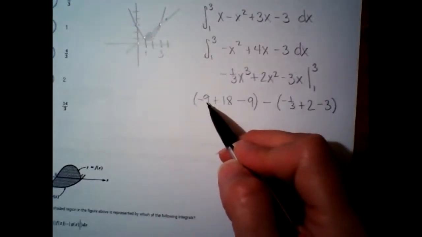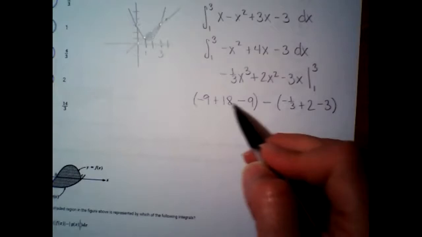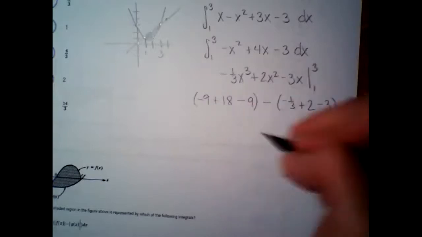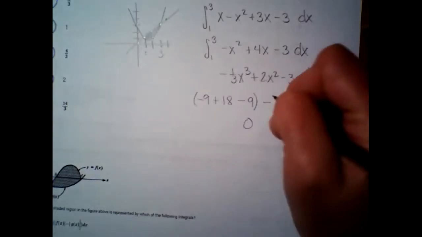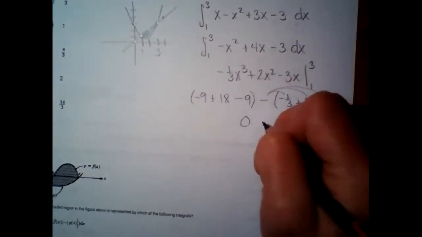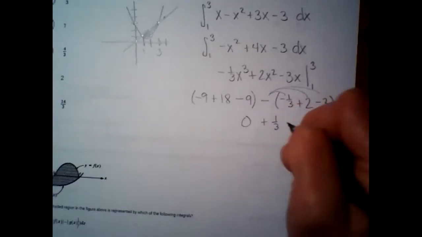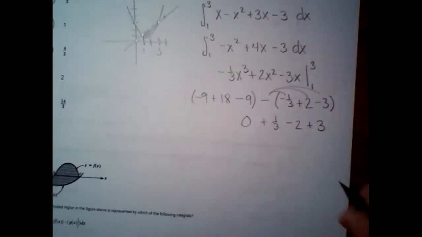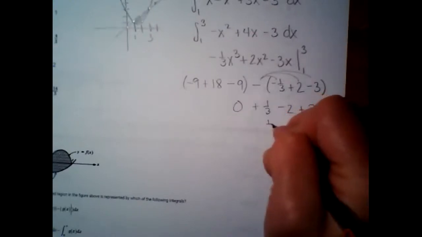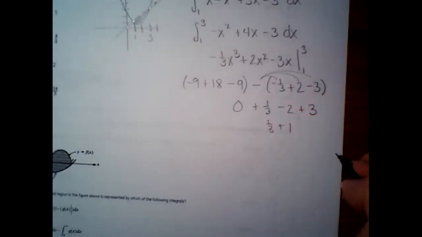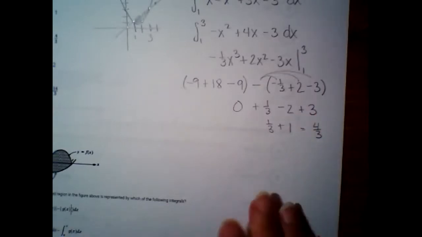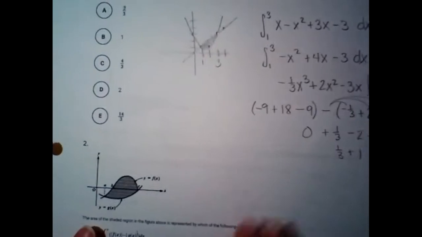This first part's kind of nice. This is just going to be 0 for all of this. -9 and -9 and then +18. That'll just be 0. I'm going to distribute the negative sign through the rest of this. Everything's just going to basically flip-flop its sign. So this would be 1/3 plus 1, which would be 4/3. And so that one is C.